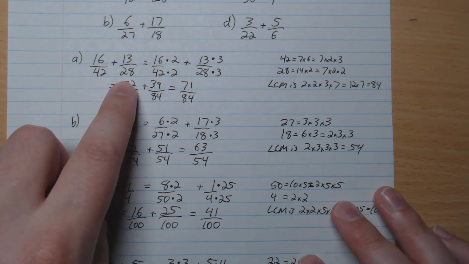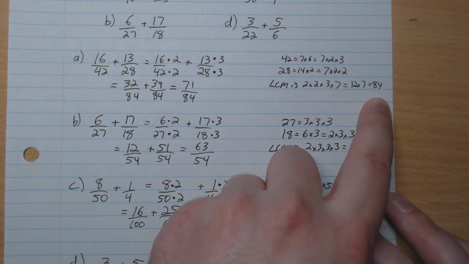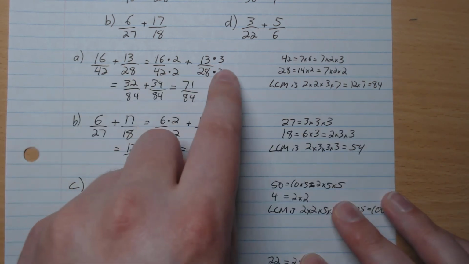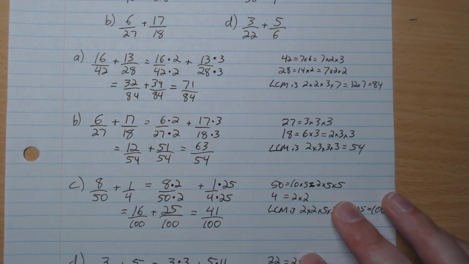Okay, A, 16 over 42 plus 13 over 28. LCM is 84. Bring that up: times 2, 28 times 3. So we get 71 over 84 as such.